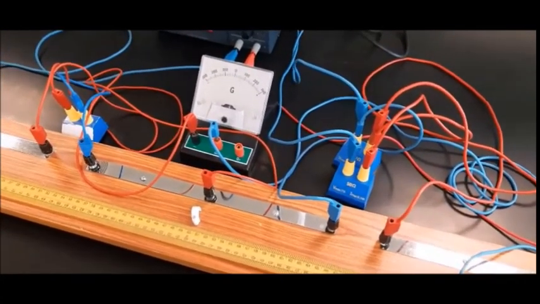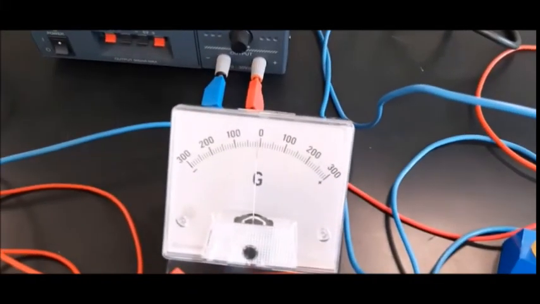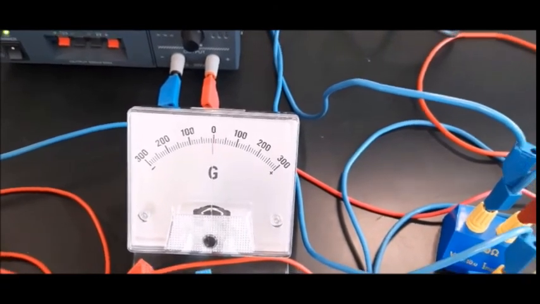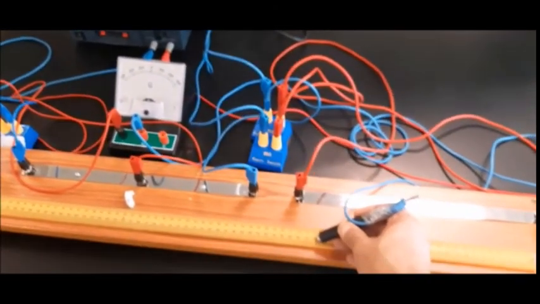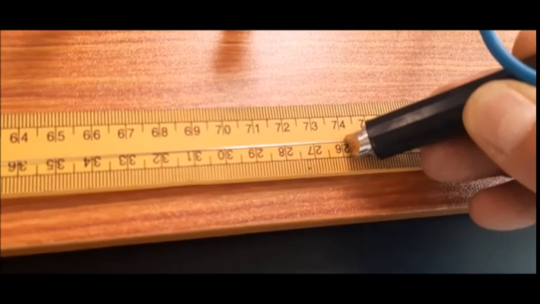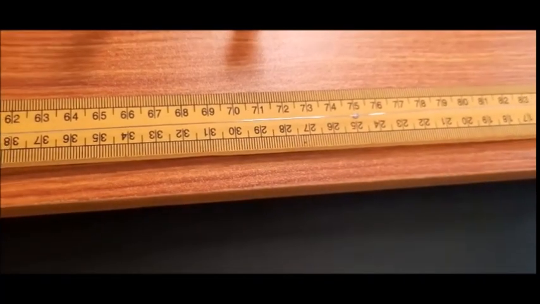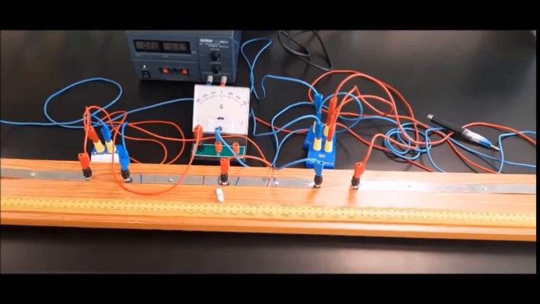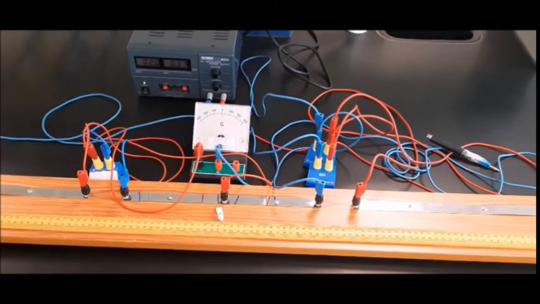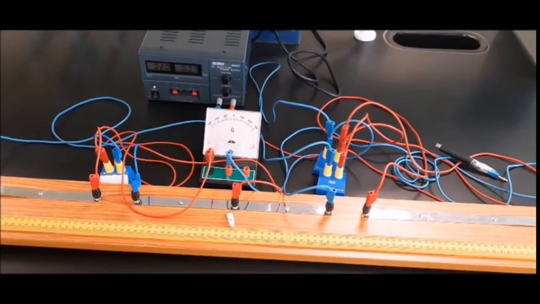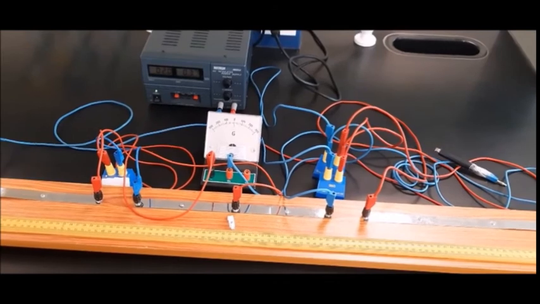Okay, this is the zero, you see. Now I come to the zero. I can move it left or right until I stop exactly at the zero. 26 centimeters. So the distance to the right is 26. The distance to the left is 74 centimeters. And we will finish this experiment with these four readings, and I will fill this data in the table, and I will show you the table after this part.